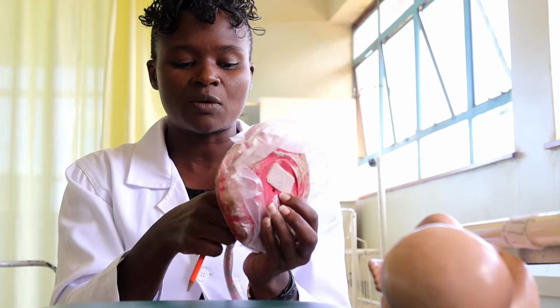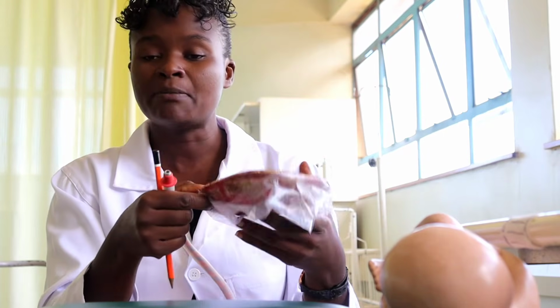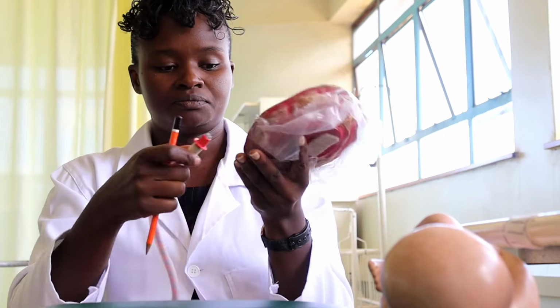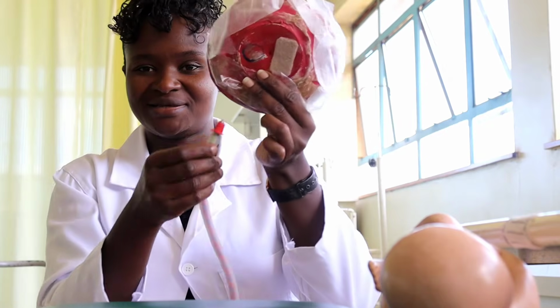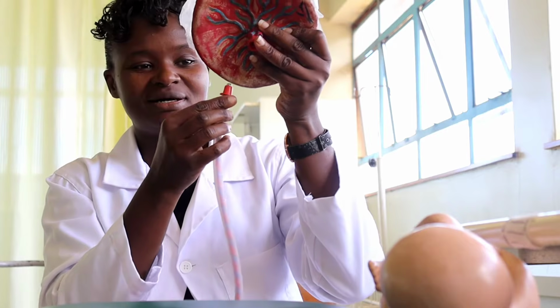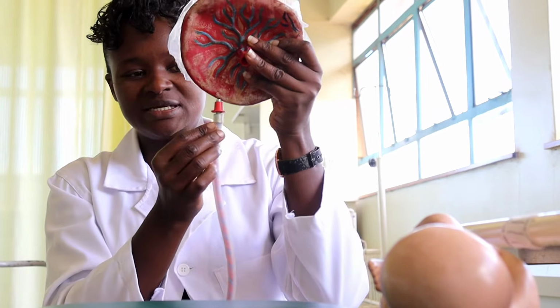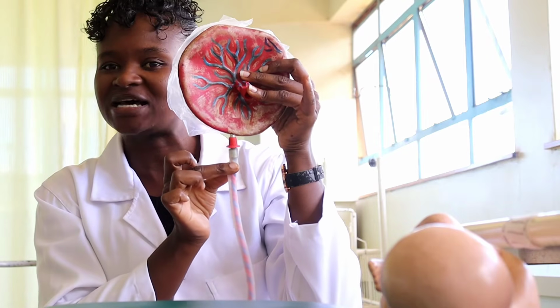We have yet another one that is called battledore variation. With the battledore, I believe some of us here in this forum play table tennis, and you've seen the bat that is normally used in table tennis. So our placenta will look similar to that bat.